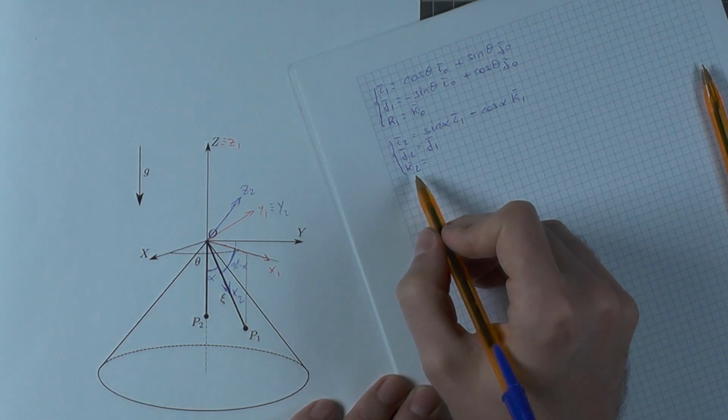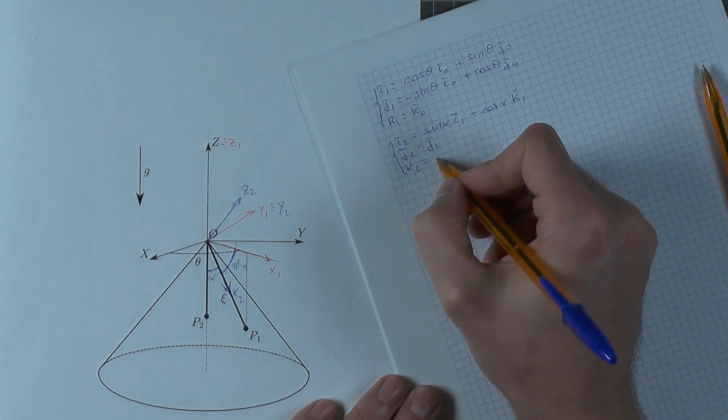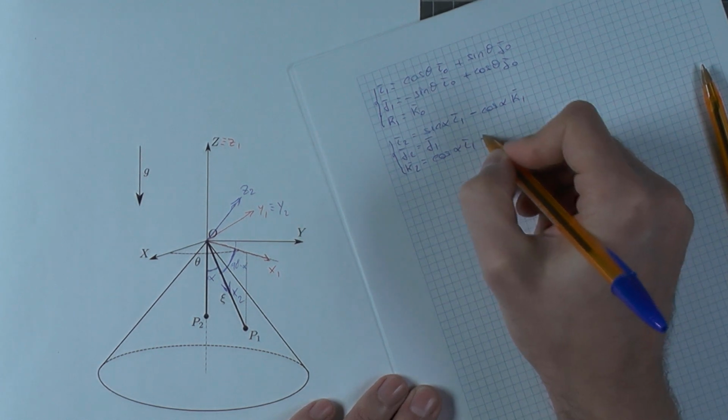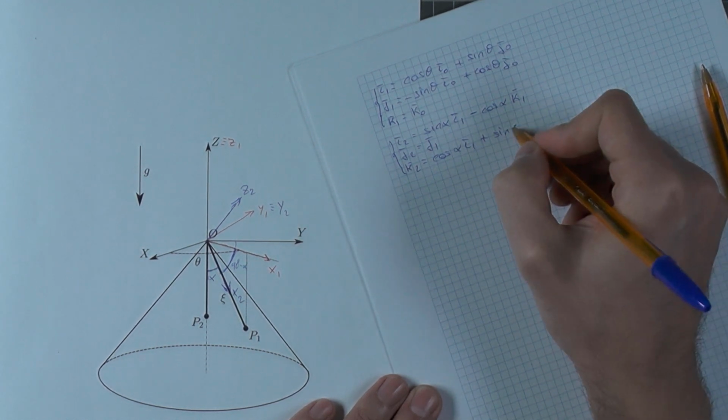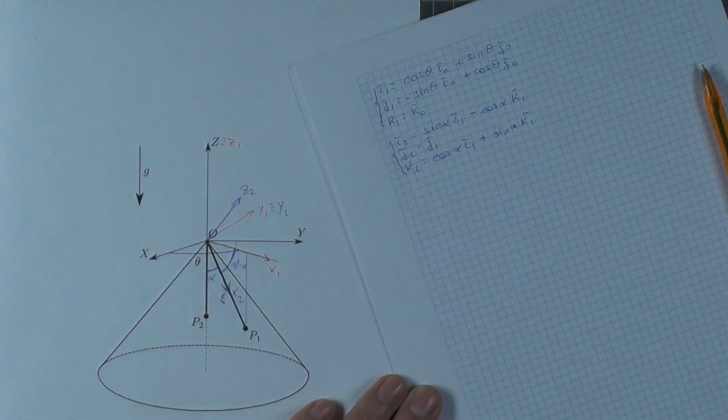And in the case of k2, the vector is cosine alpha i1 plus sine alpha k1. Okay, that is the vector over here.